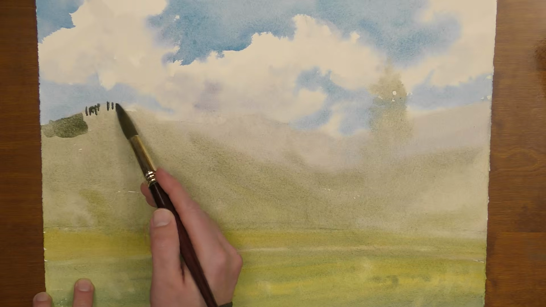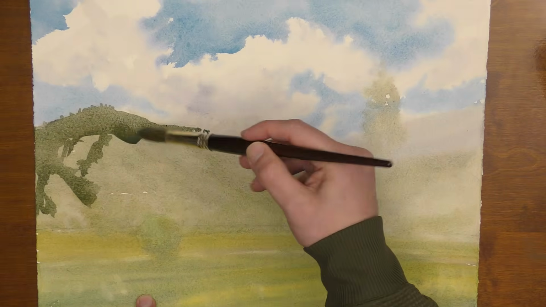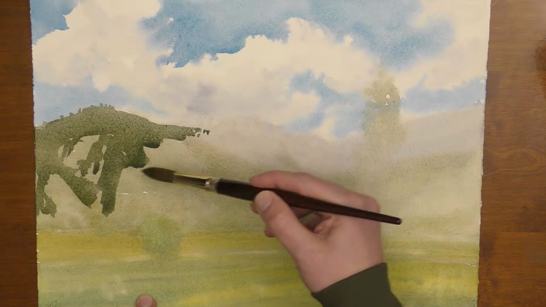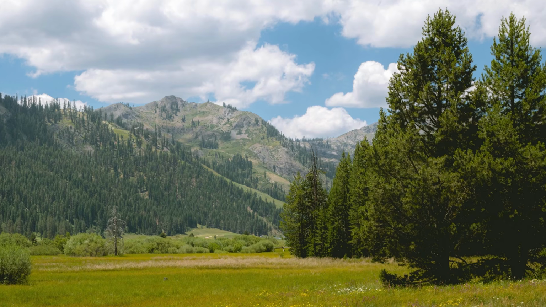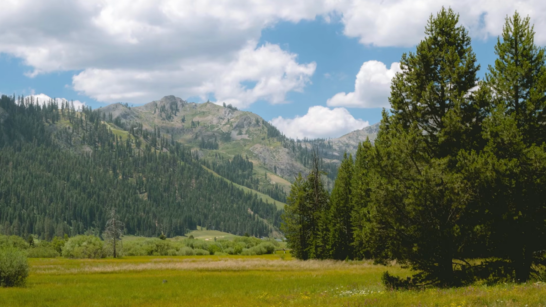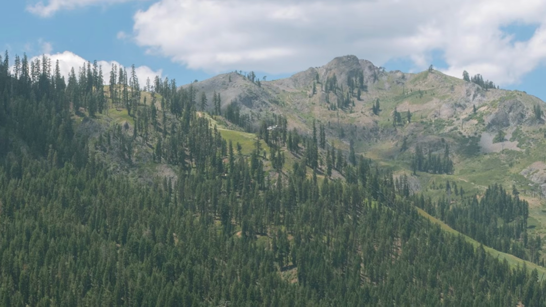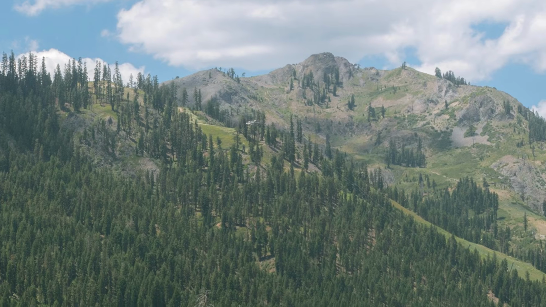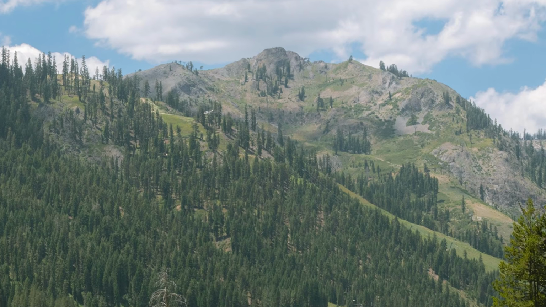So after my paper has dried, now I'm ready to move into the middle values and the darks of this scene. Start over here on the left, and I want you to see how I'm painting these trees. So I'm grouping them together, trying to see them as one large connected shape. Because if we go back to the reference photo here, we can see just how much information is in this scene.